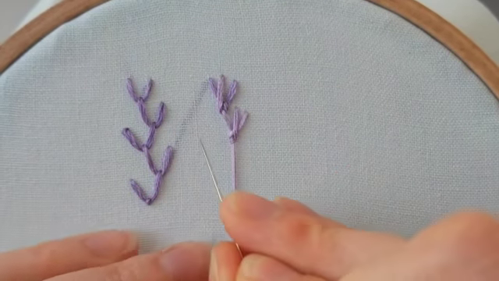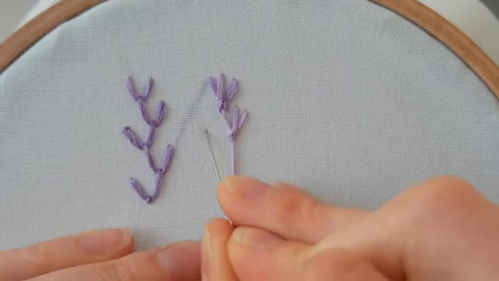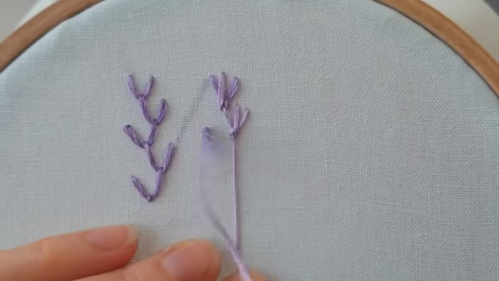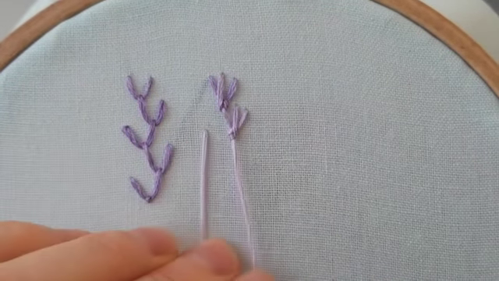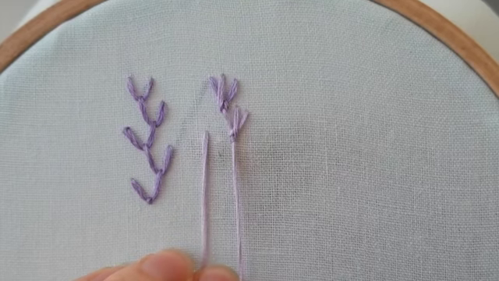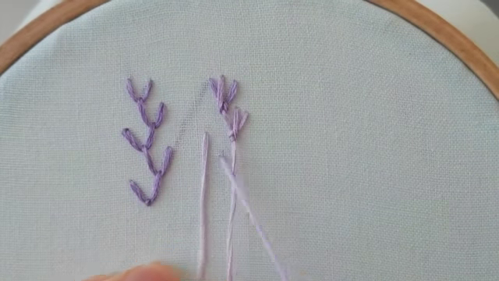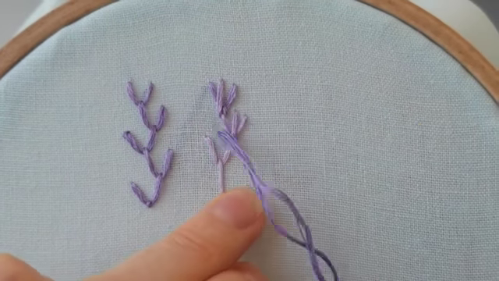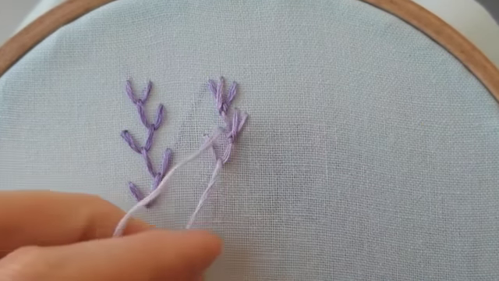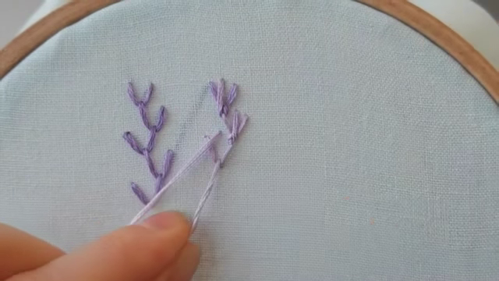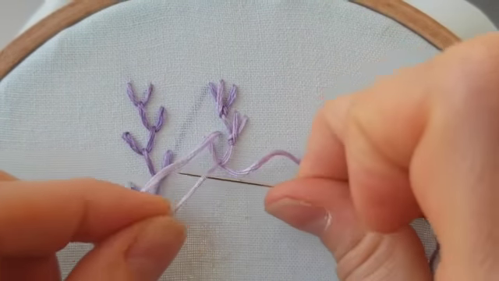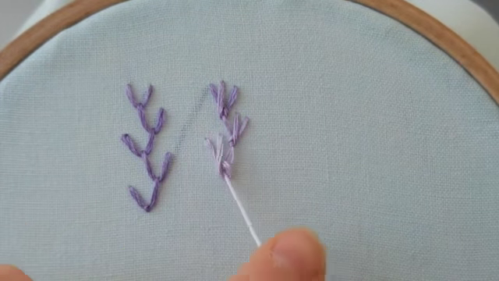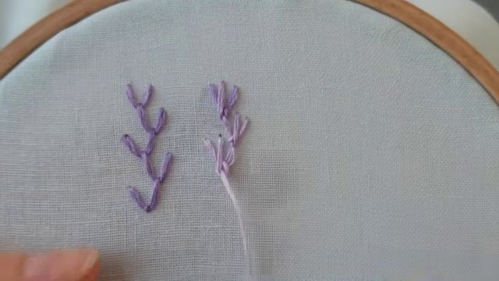Let's do it again. So this time I'm coming up on the left. Hope you can see how I'm paralleling the feather stitch, why it's still considered a feather stitch. Down, up. So this time I'll do it all the way out so you can see it doesn't make a difference. I just wrap and then kind of pull this way. I don't know if it matters.